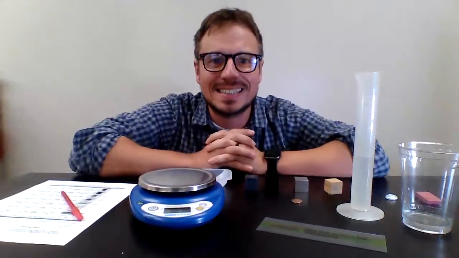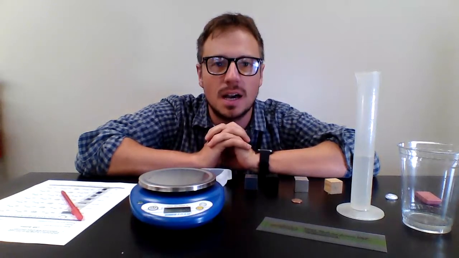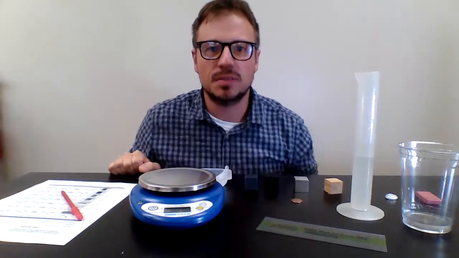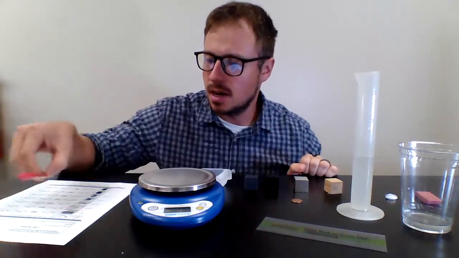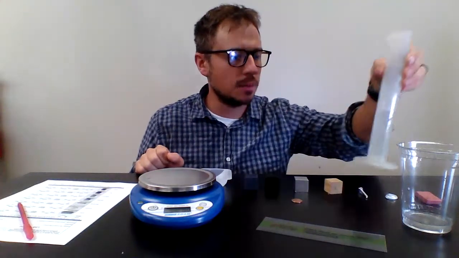All right, this is the density lab. I call it Eureka because that is what Archimedes supposedly shouted when he came up with the concept of density and how to calculate it. Basically, there are several different objects at each table.